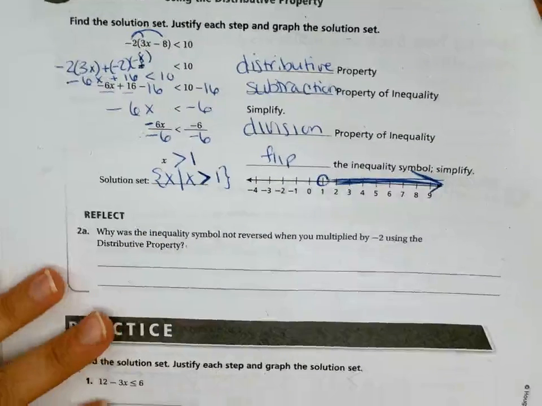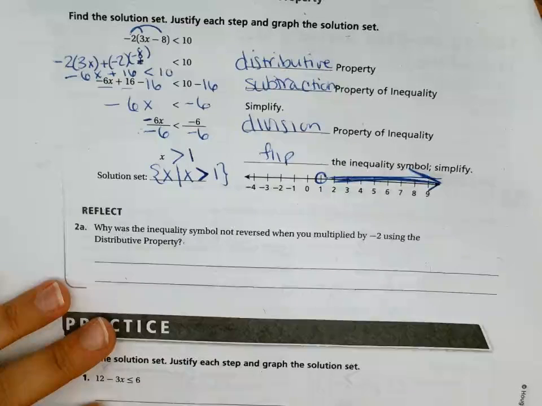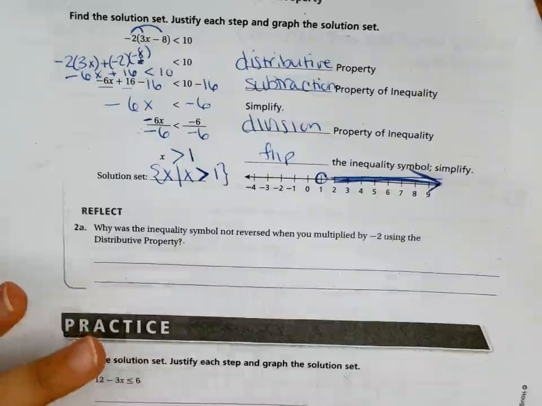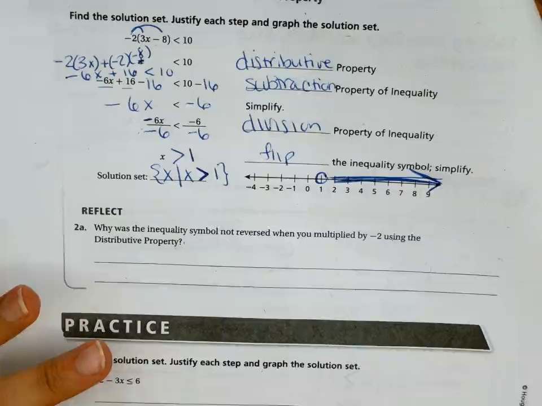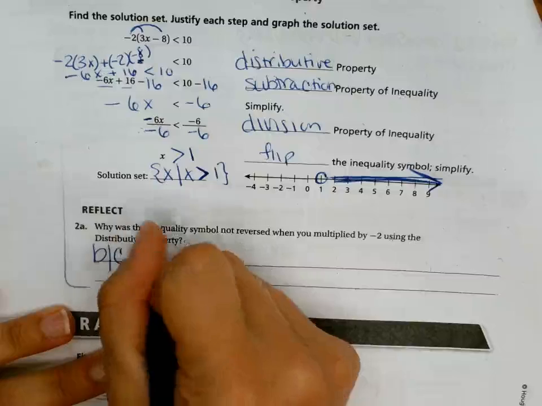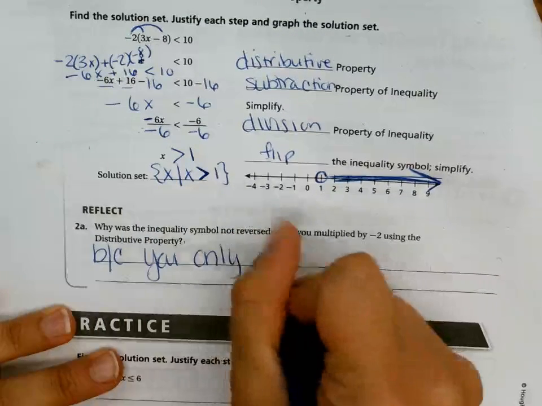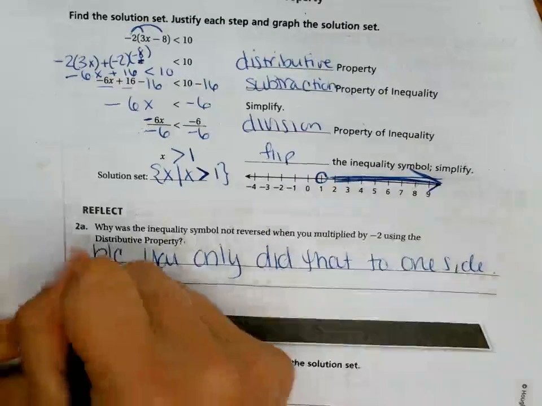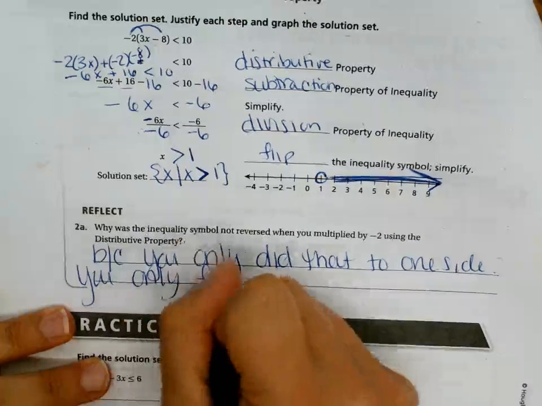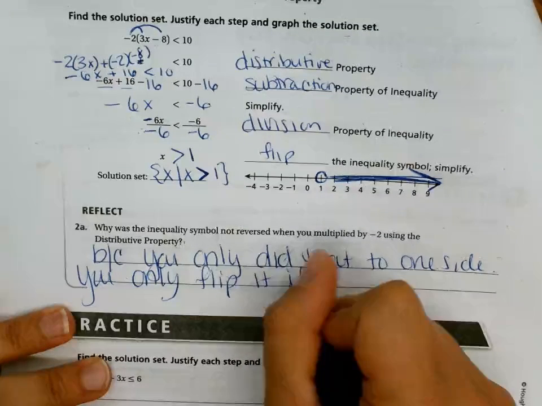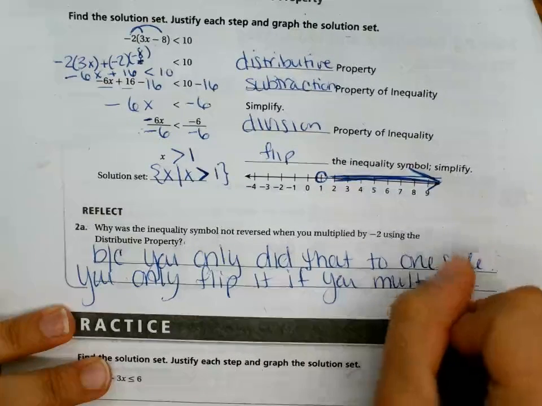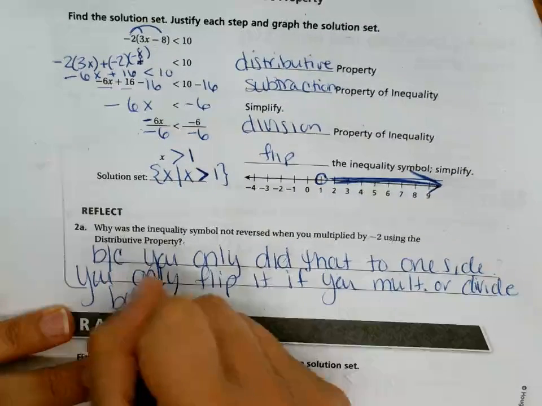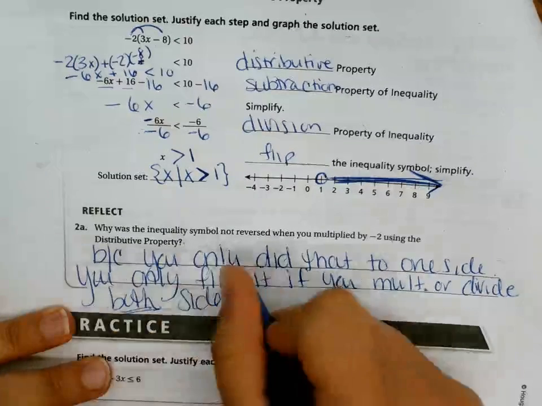Why was the inequality symbol not reversed when you multiplied by negative 2 using the distributive property? Because you were only doing that to one side. You only flip your inequality symbol if you're multiplying or dividing both sides by a negative. Because you only did that to one side. You only flip it if you multiply or divide both sides by a negative.